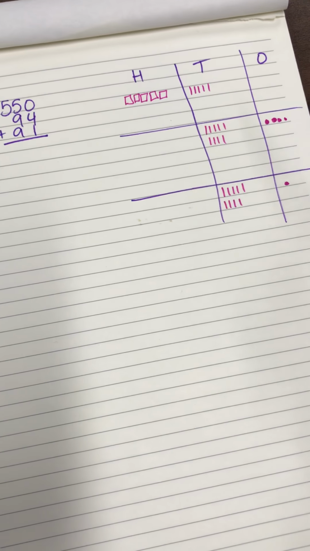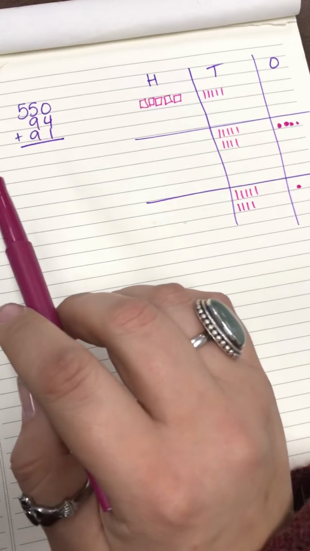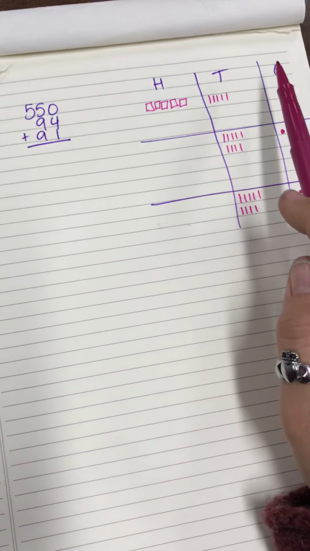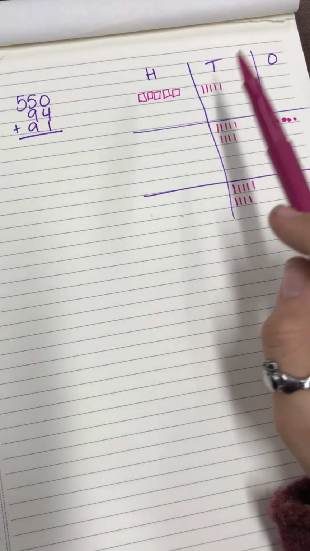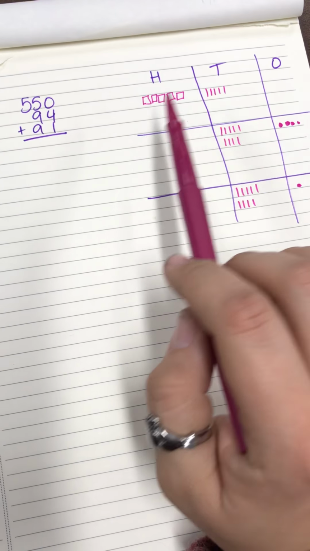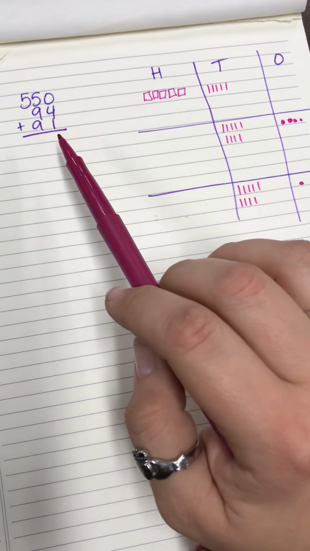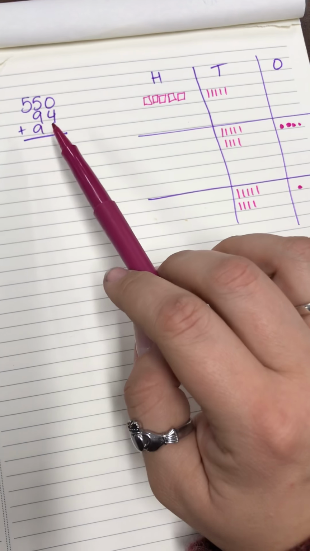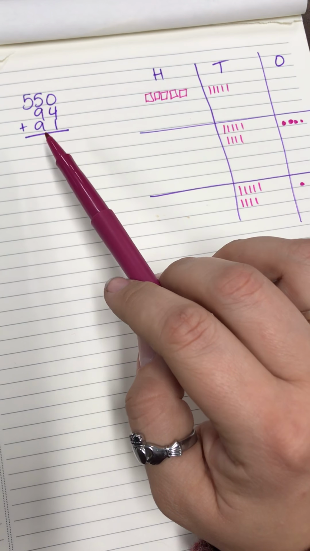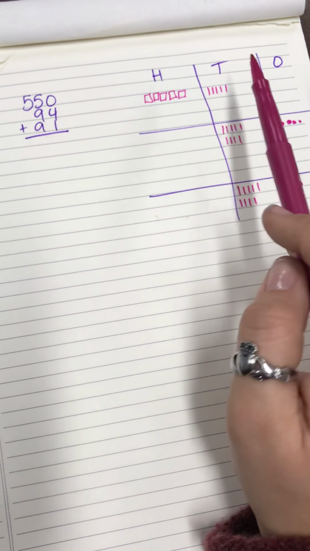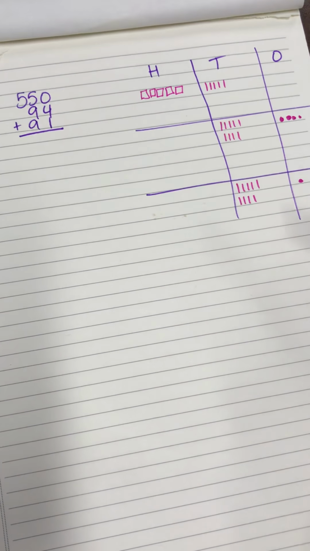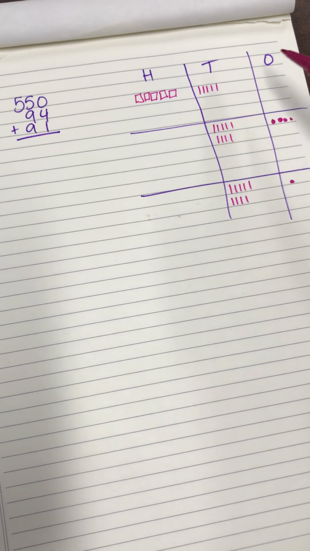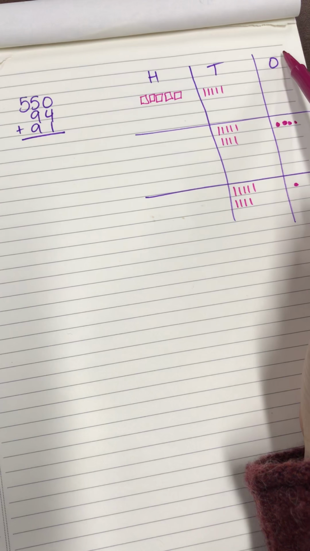But let's work through this problem and see if this helps a little bit if you're having some trouble understanding at home. So I have my problem set up here. I have my hundreds, tens, and ones, my place value chart here. A lot of students want to move on really fast from the place value chart and just do the numbers, but can sometimes confuse themselves. So if you're seeing any trouble at home, remind them to use the place value chart, and hopefully that gets them back on track.